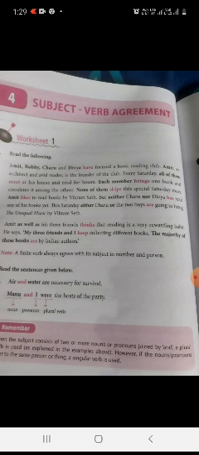And suppose you have two different subjects, there are three cases here. The first, when two singular subjects are joined. Second, when two plural subjects are joined. And the third case is when two different subjects are joined. What do I mean by two different subjects? Two different subjects means one subject is singular and one subject is plural. It means both are different subjects. In this situation, what should we do?